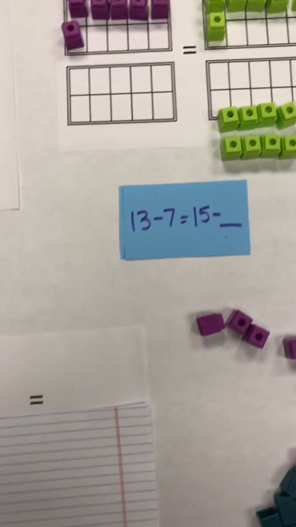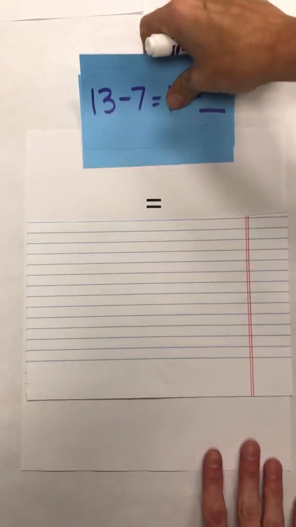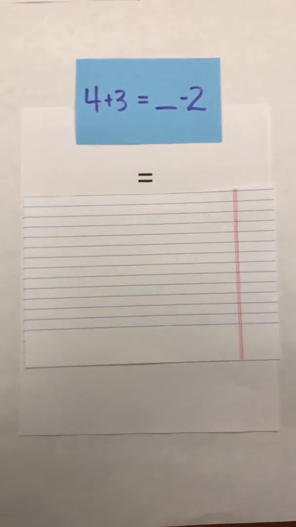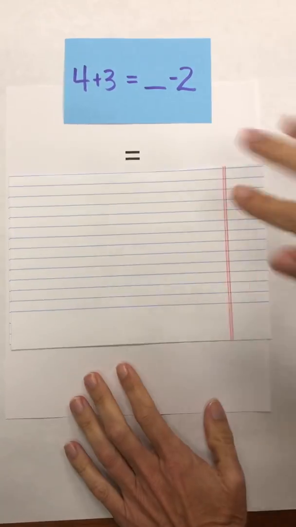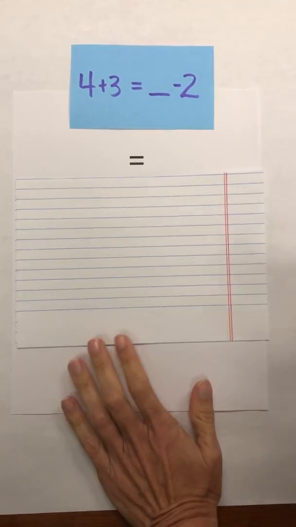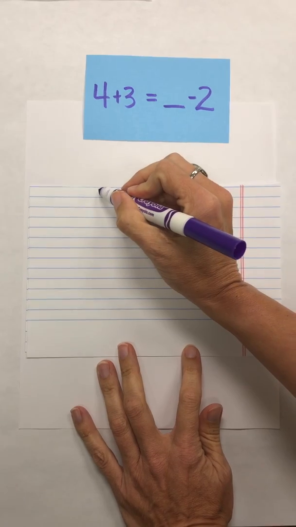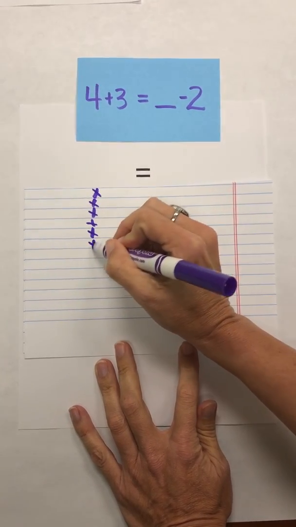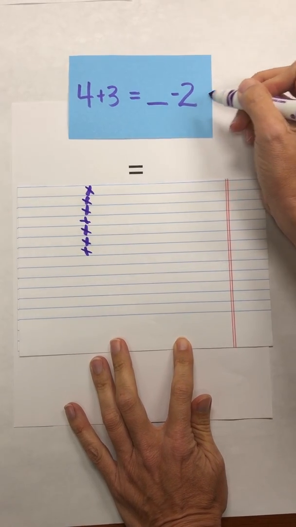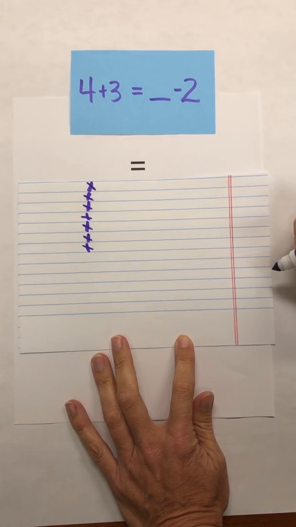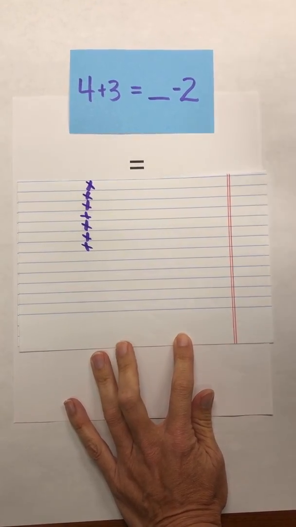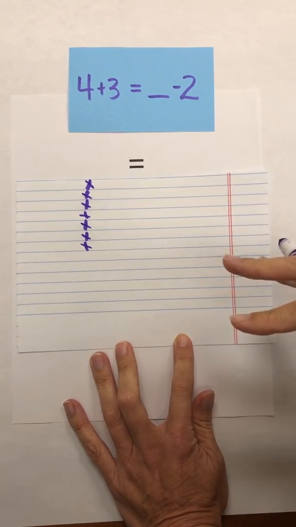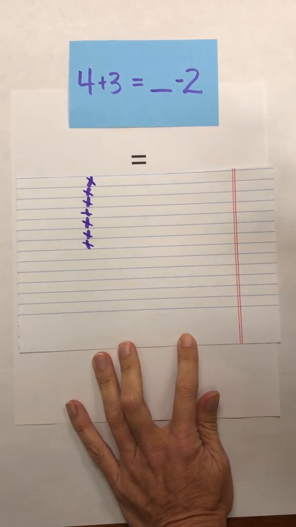Now, as students progress to working and being able to draw this on their own, they're not always going to have these manipulatives around. They can use this same idea that we saw in the first video. I would represent 4 plus 3. So 1, 2, 3, 4. I'm going to add on 3 more. And then I need some number that I'm going to take 2 from. So this will be a lot of where students have to guess and check.